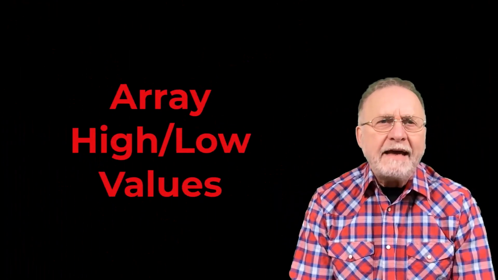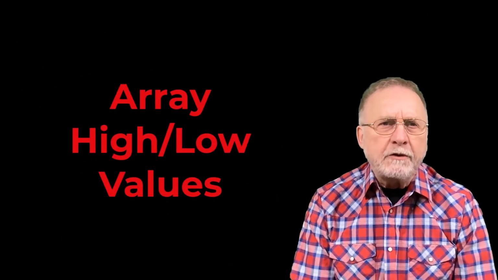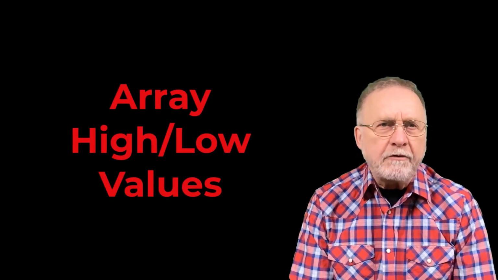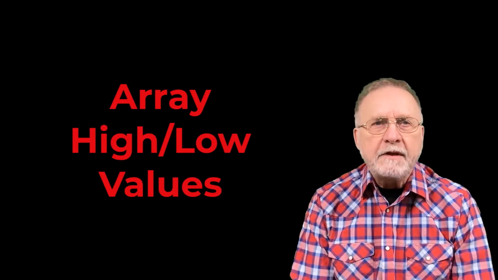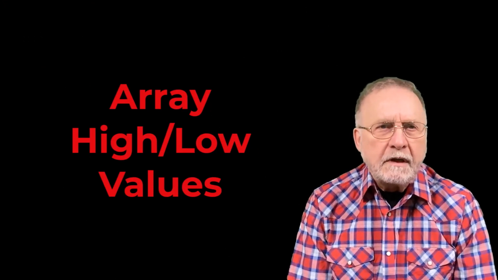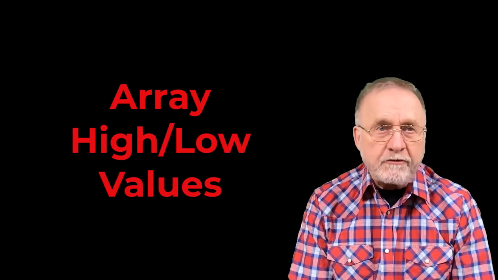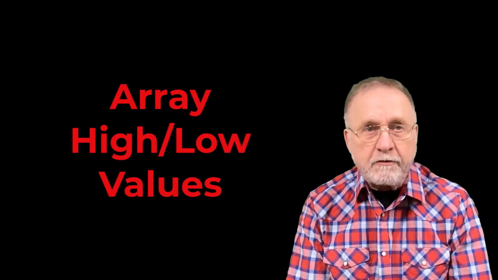Being able to find high and low values in an array is nothing more than learning how to compare two values. This technique is used repeatedly when we try to sort values in an array, and we're going to do that next. This will give us tools to perform quick searches in arrays, something much faster and more efficient than the sequential search, which we did a few videos ago.